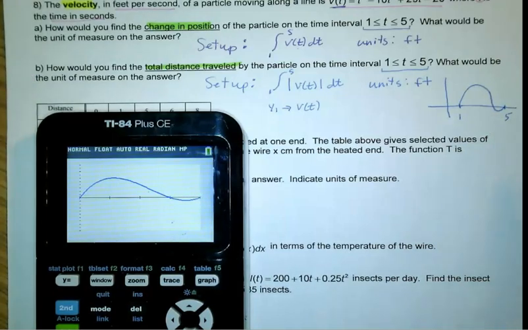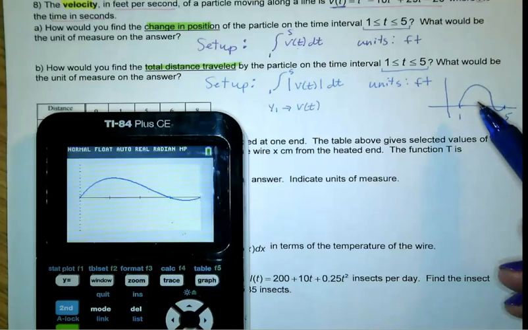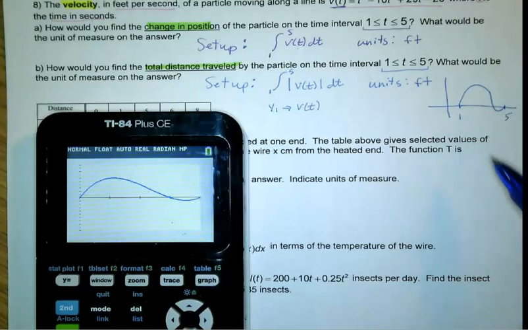As you're looking at it, you can see you're traveling to the right and then it's going down, so it's making that negative part. But then we've got a little bit more positive than negative displacement.